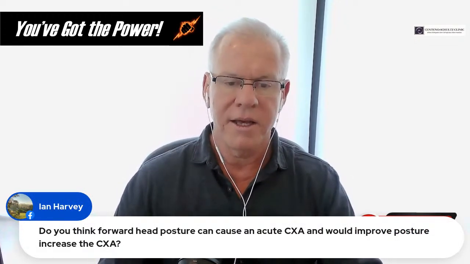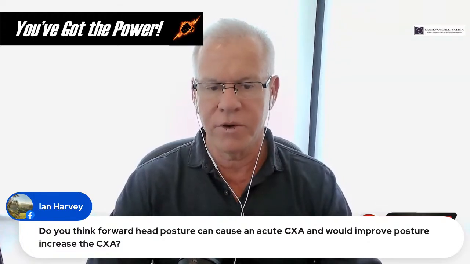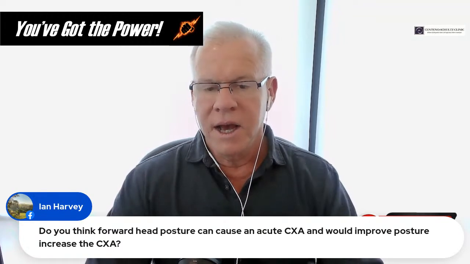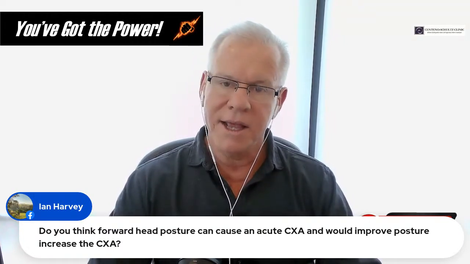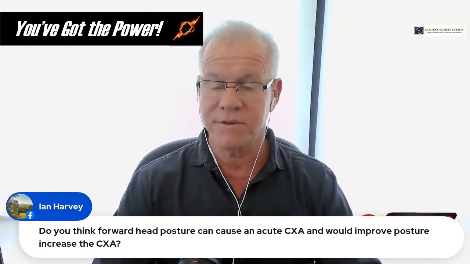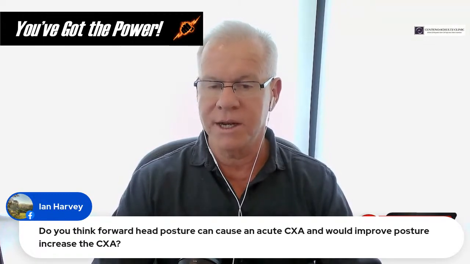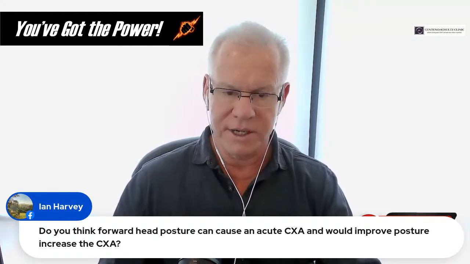Ian, do you think forward head posture can cause an acute CXA, and would improving posture increase the CXA? Not like that. I think what can mess with the CXA is loss of cervical lordosis. I have seen that. Forward head posture would tend to increase the CXA and not decrease it.